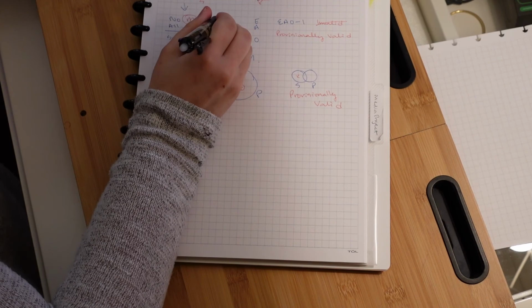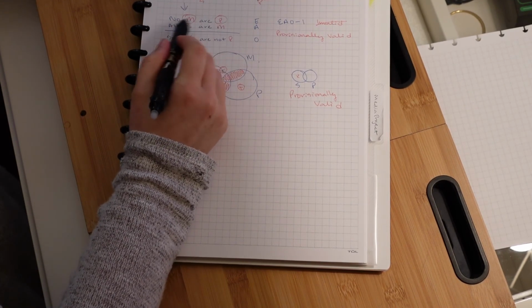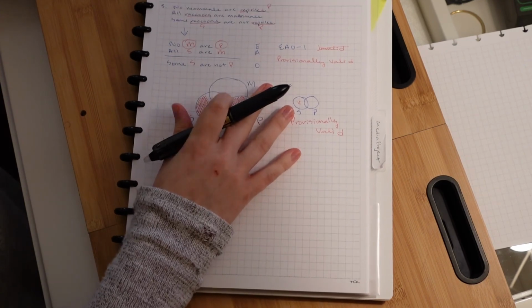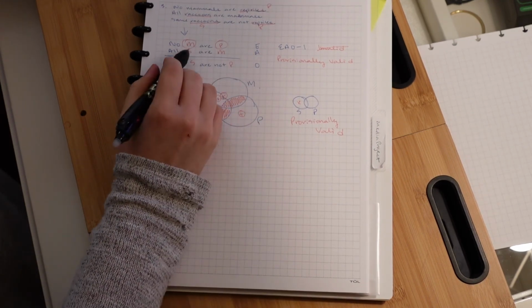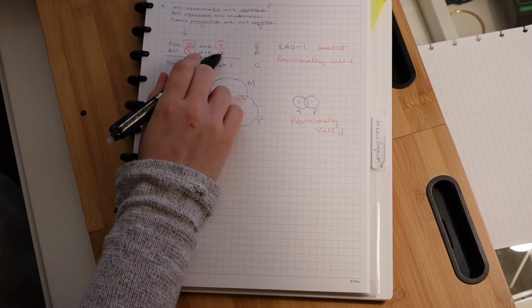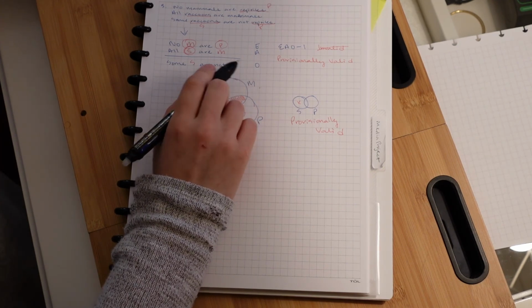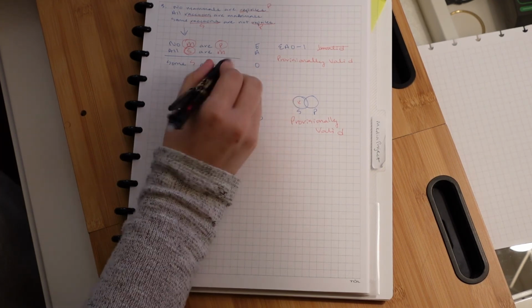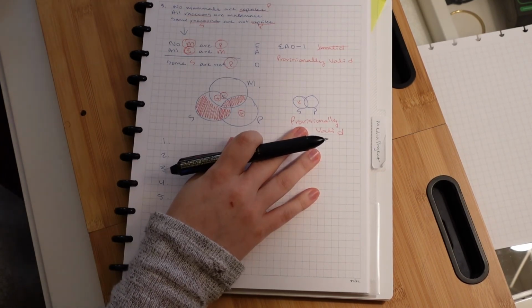So both of these, subject column, predicate column, they're both distributed. For an A, it's only the subject that's distributed. Subject column, just this one, not this one. For O, you have the predicate only distributed. Predicate column, predicate, not subject. So those are all your distributed terms.